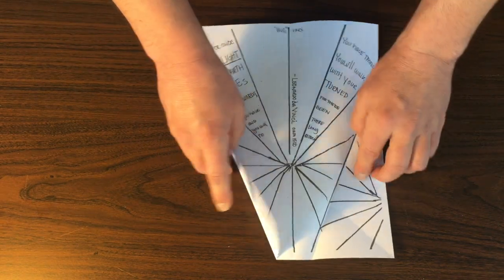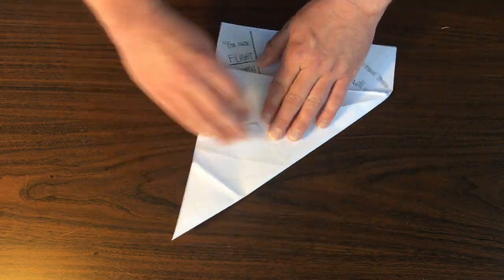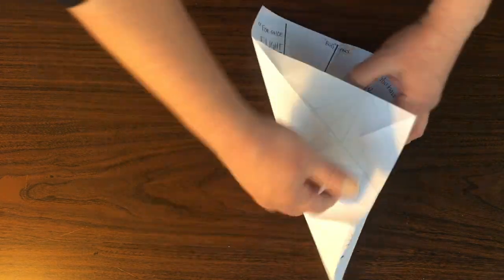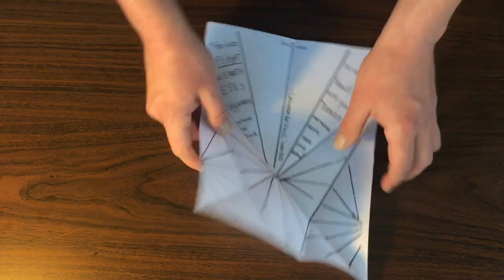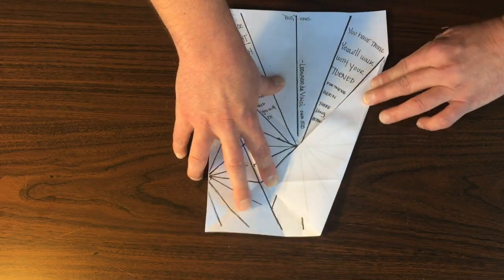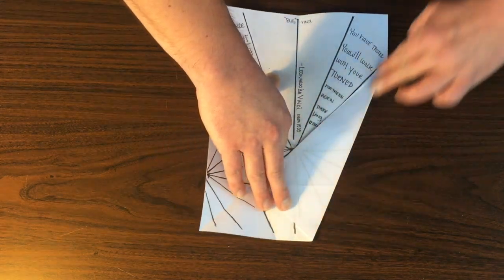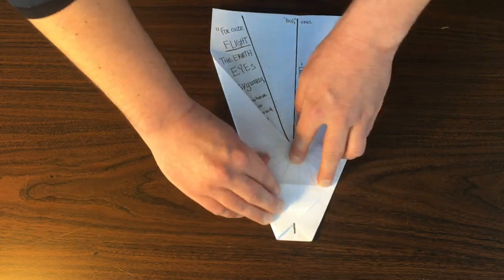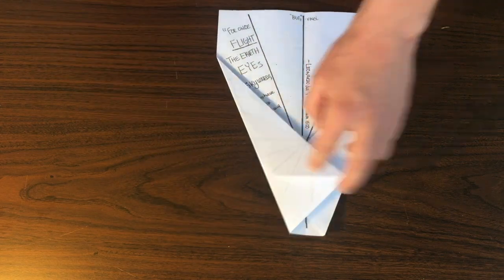Okay, so let's review one more time. We had made this box at the beginning, and that created creases. And then we're taking this corner, and we're lining this whole edge up to that crease in the paper. And then we're going to put this one on top of it. Whew, all right.